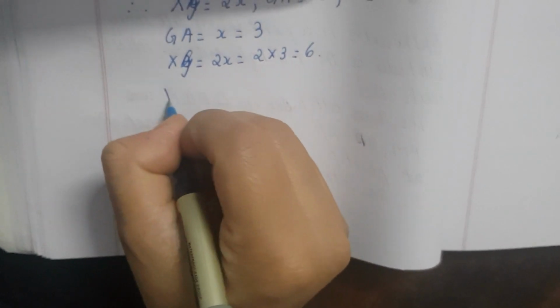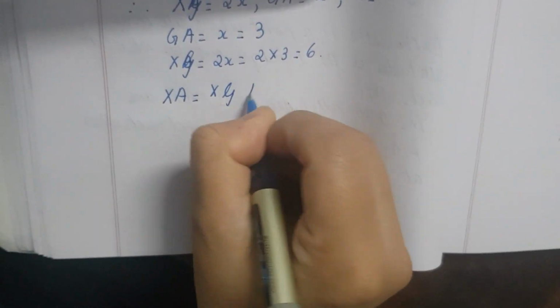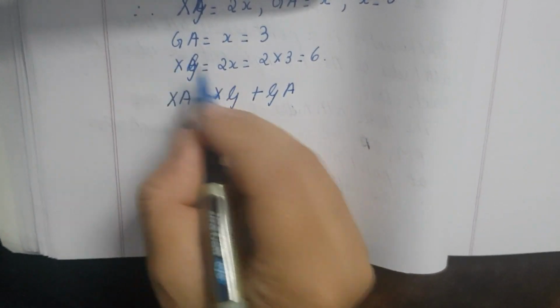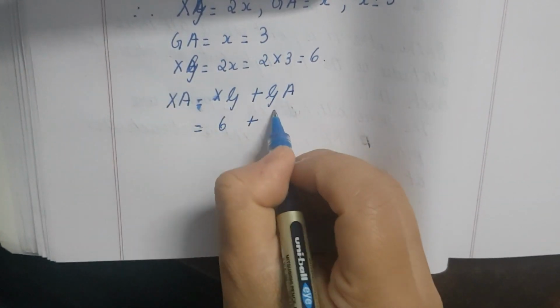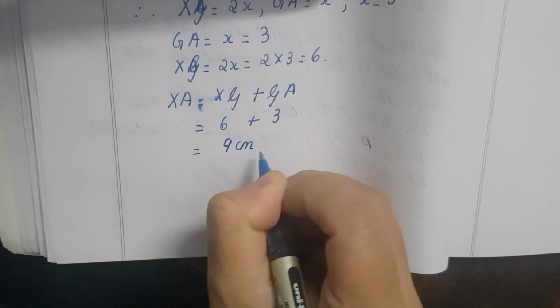So XA is equal to XG plus GA. So which is equal to, what have we found for XG? We found 6. And GA? We found 3. So 6 plus 3 is equal to 9. So which is equal to 9 cm.